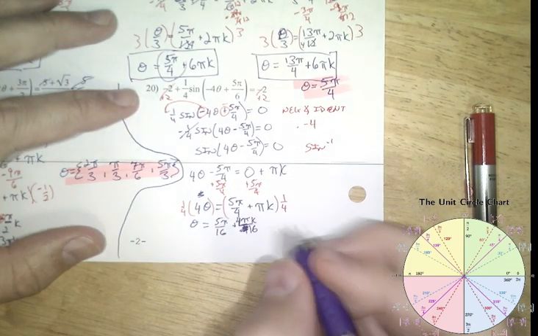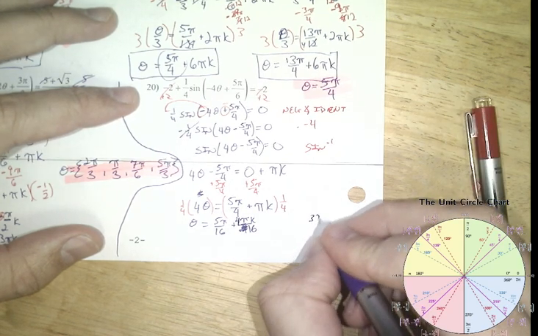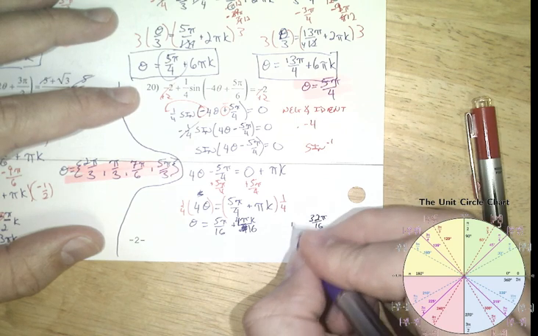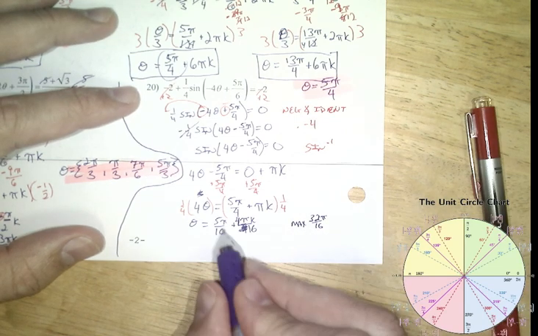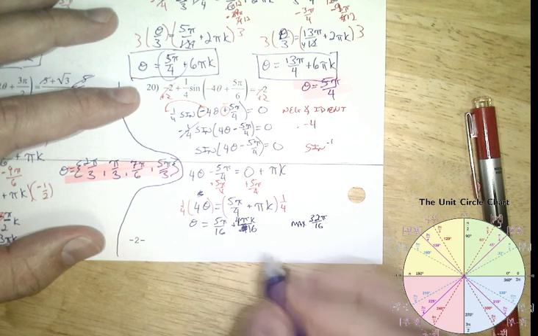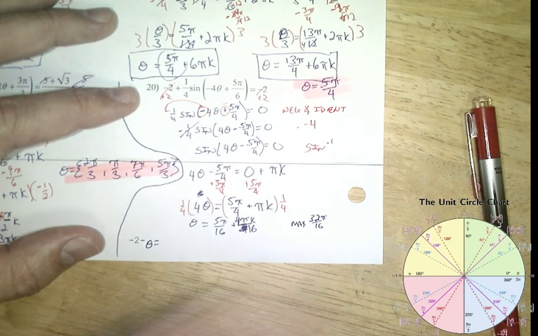And we're going to have a long list of these to take care of. We need to stay under 32 pi over 16. That's our max. We see that 5 pi is actually bigger than 4, so we can actually subtract 4.